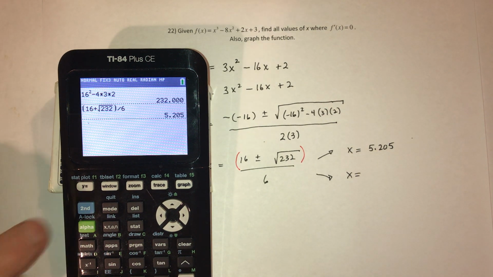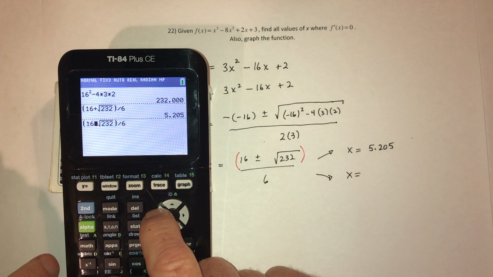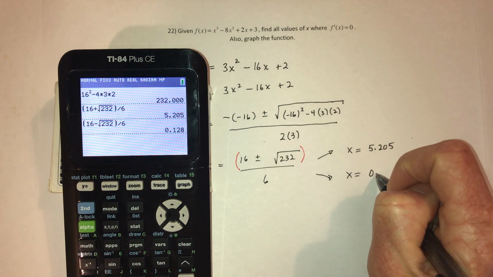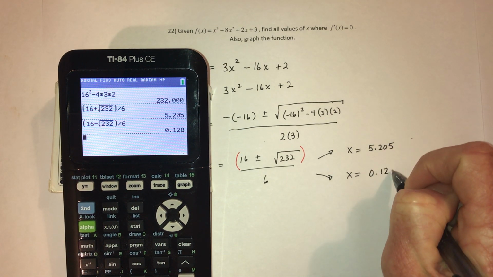And now do the same thing. So I could put second enter and then just back up and change this to subtract. Hit enter. 0.128.